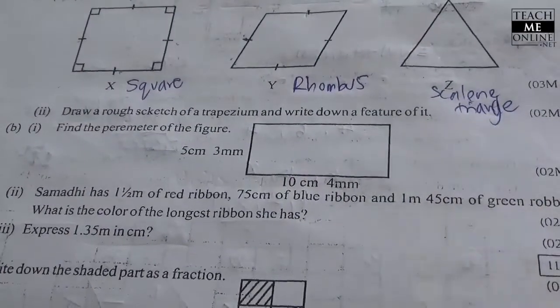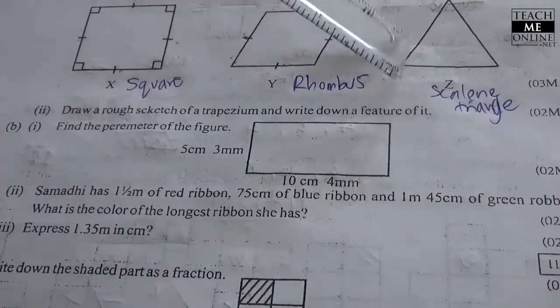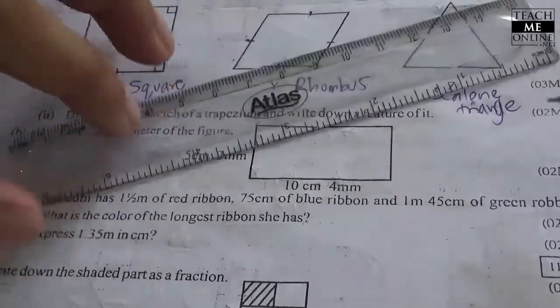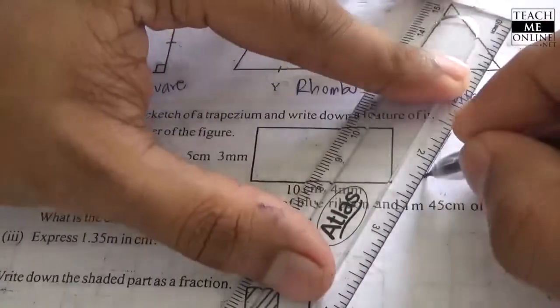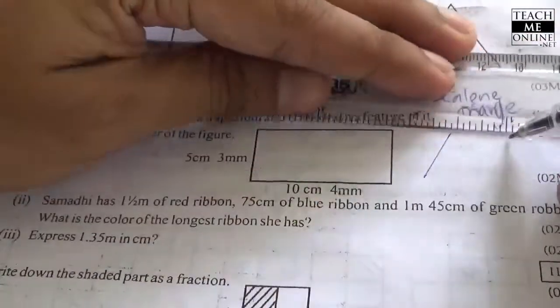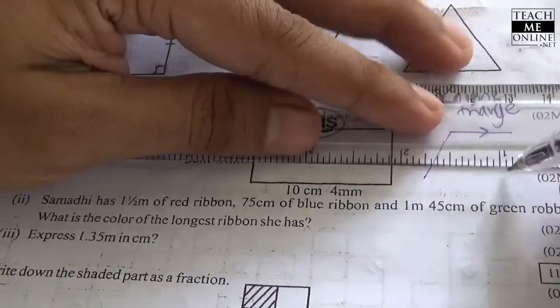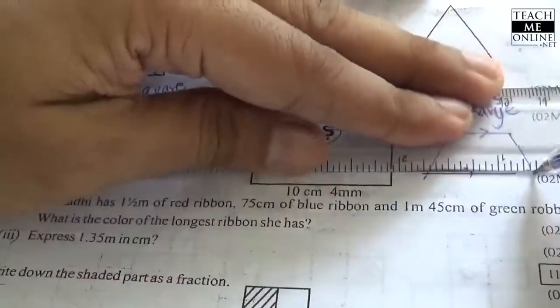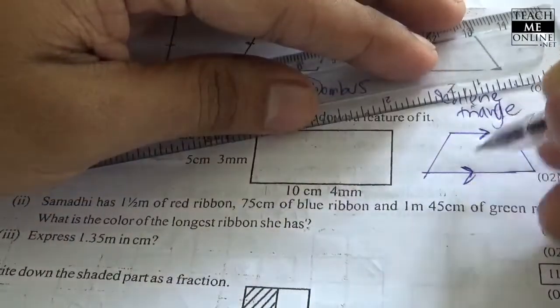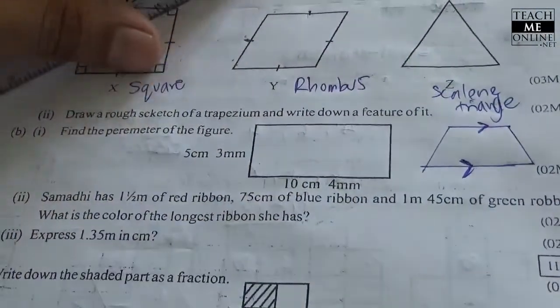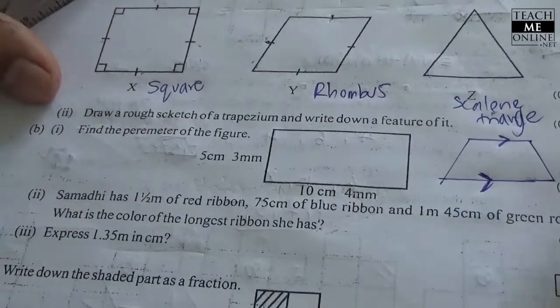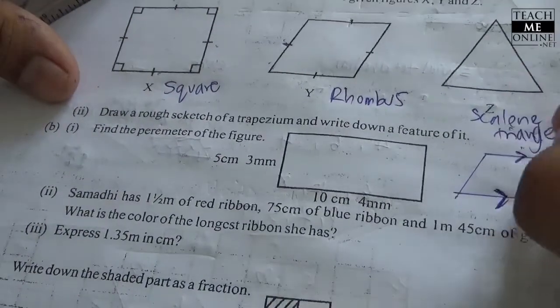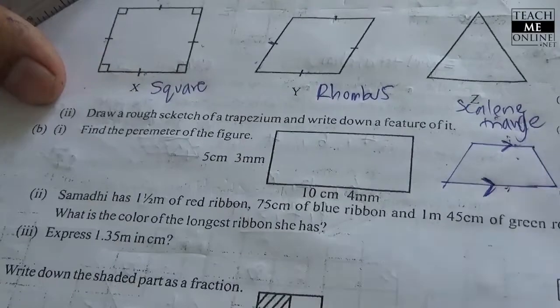Scalene means no sides are equal. Part 2. Draw a rough sketch of a trapezium and write down a feature of it. So trapezium will mean something like, what can we say? One pair of opposite sides is parallel. So these two opposite sides are parallel.